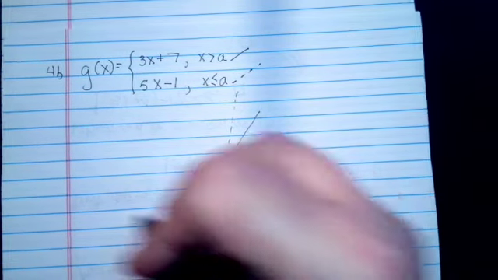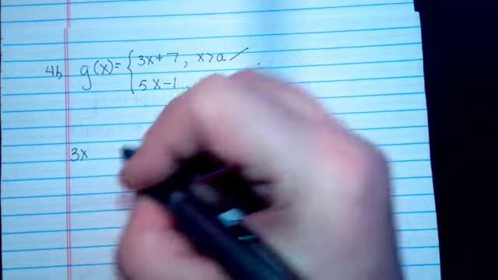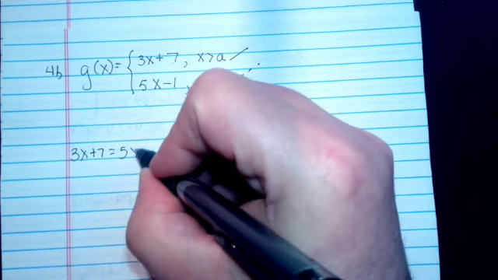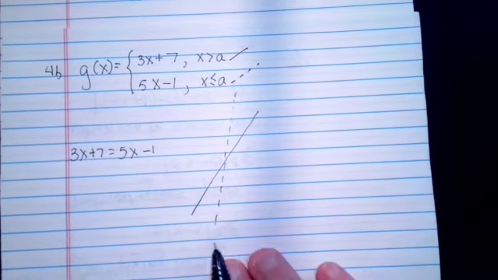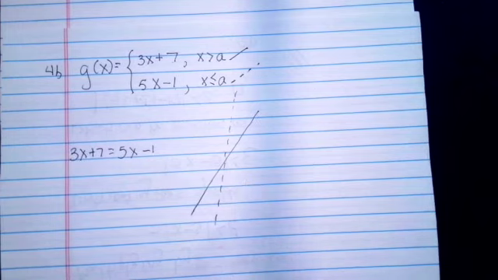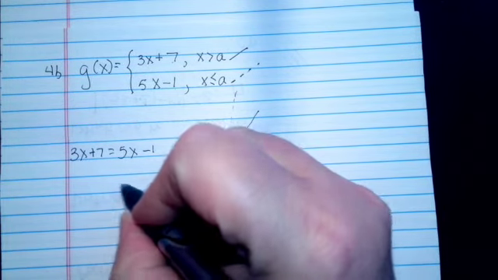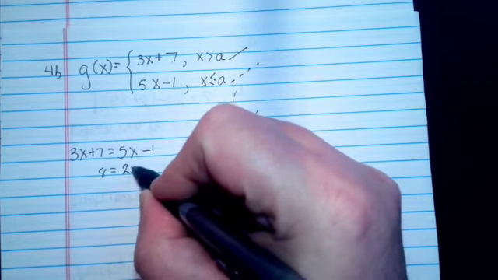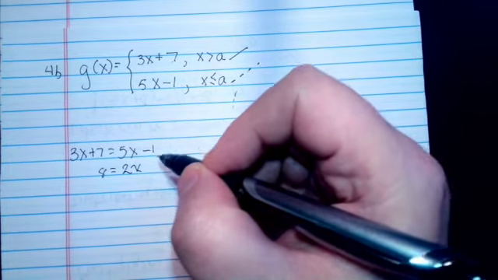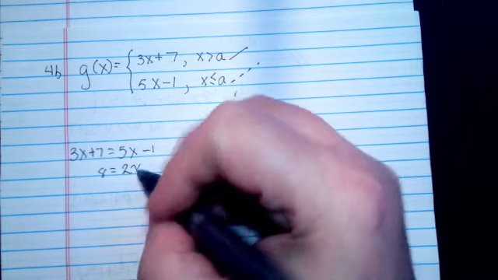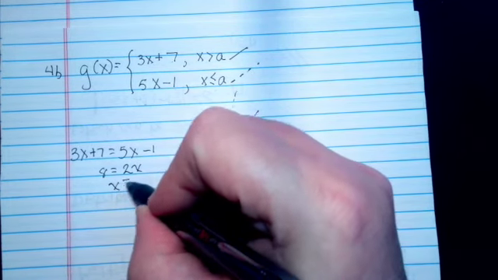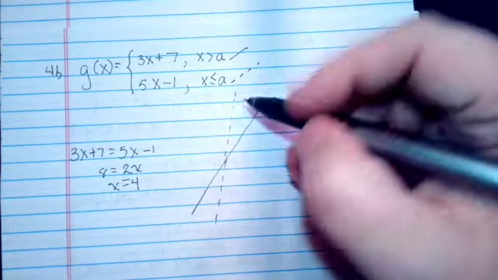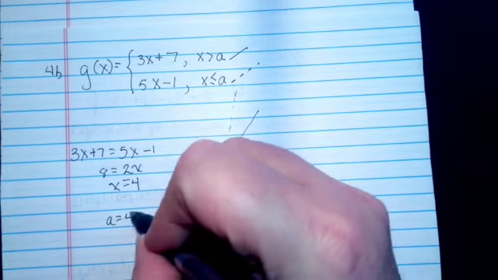Alright, so what we're going to do then is just set these two expressions equal, and we'll solve the resulting equation, and that should give us the x value of the intersection. So I'm going to add 1 to each side and subtract 3x from each side, and that should give me 8 equals 2x, divided by 2, and we get x equals 4. And so that's the value of a that we want. a equals 4.